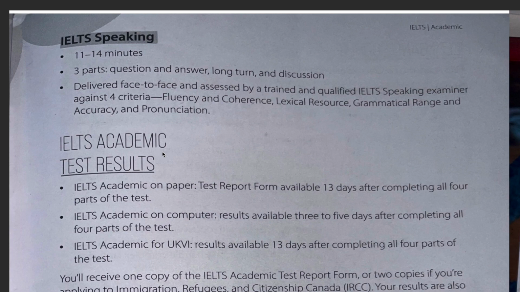It would be according to the fluency in your language, coherence, and the lexical resource. Lexical resource is basically the vocabulary and the kind of words you are using in the test, and then also your grammar, whether you are making any grammatical errors or not, accuracy, and pronunciation.